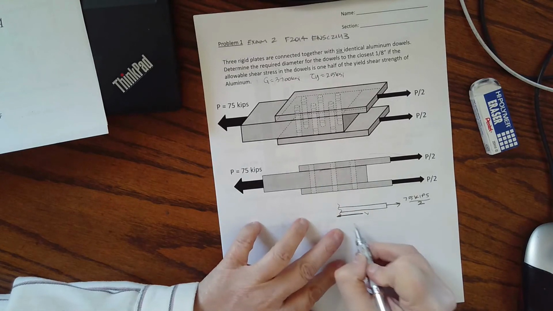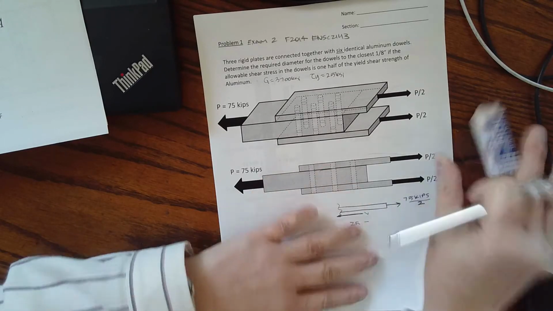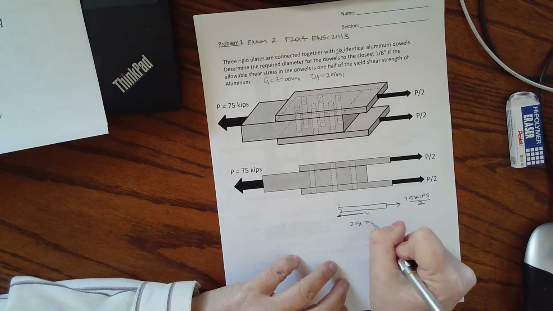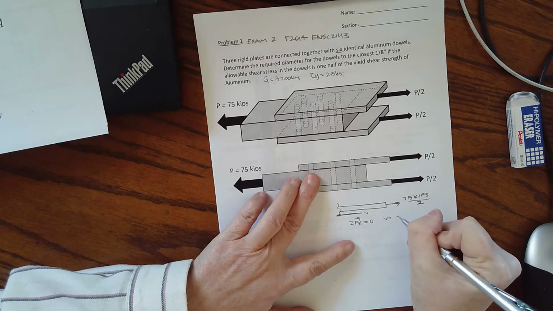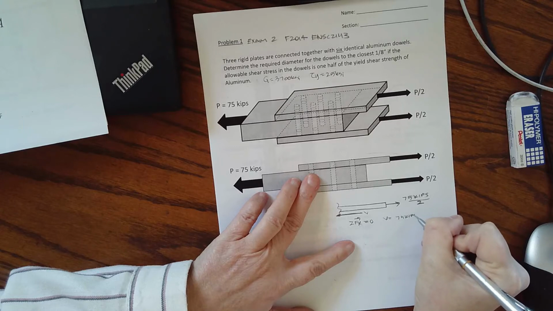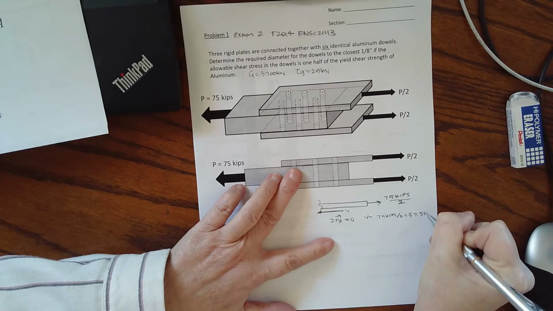If I sum forces in the x direction, they have to equal 0. So my total shear equals 75 kips divided by 2, which is 37.5 kips.